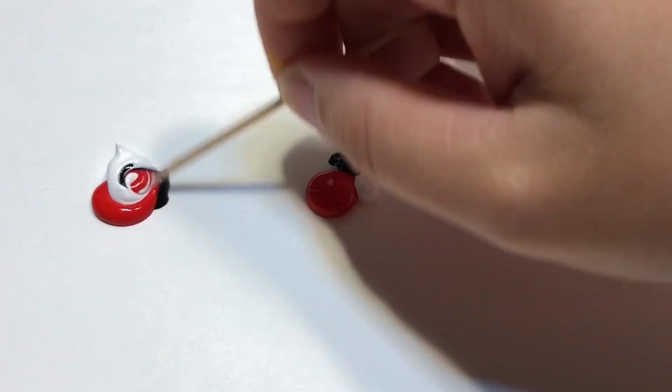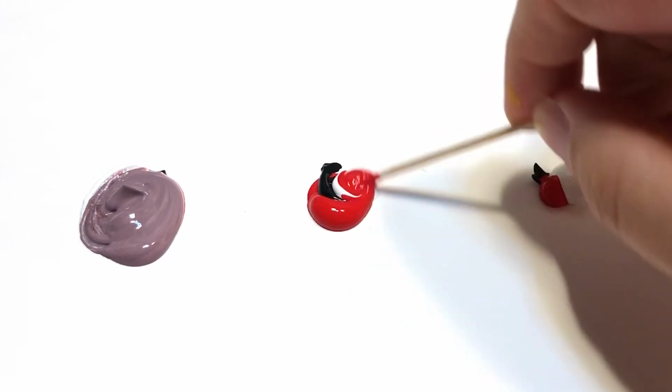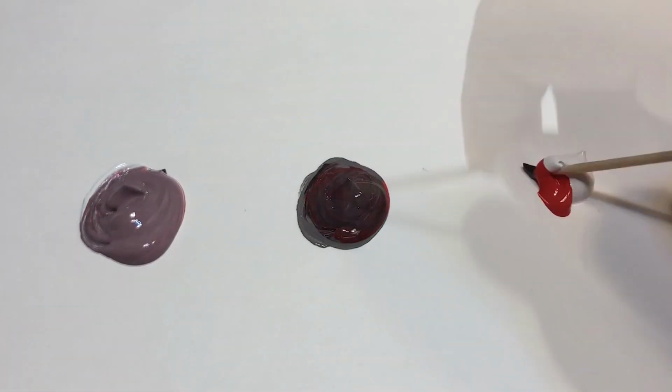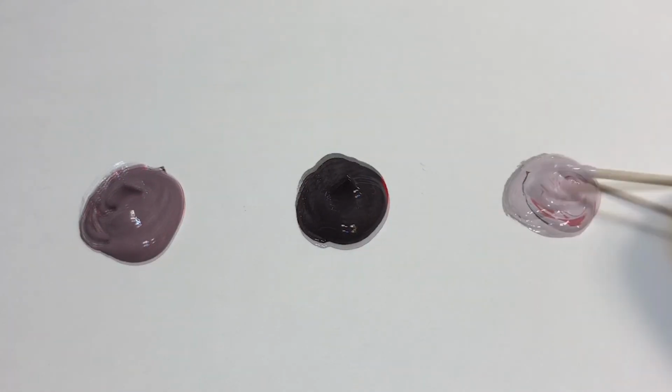And then we have tones. Tones are created when you mix a pure color with gray. You can vary the proportions of white and black to lighten or darken, and even the proportion of the pure color and gray to change the saturation.